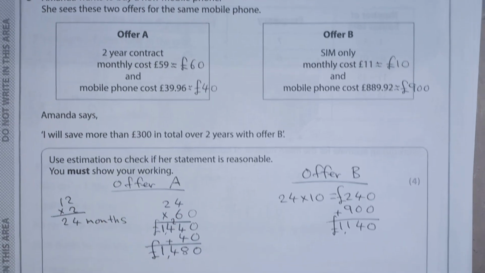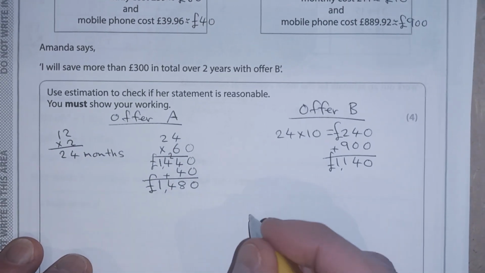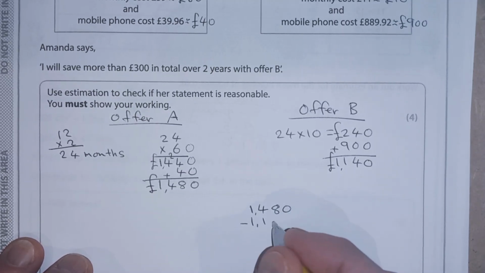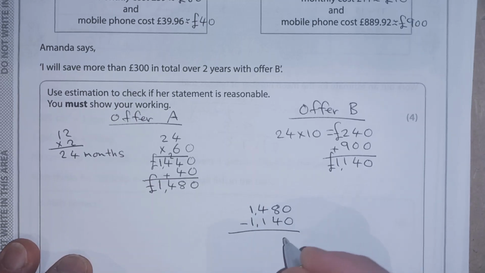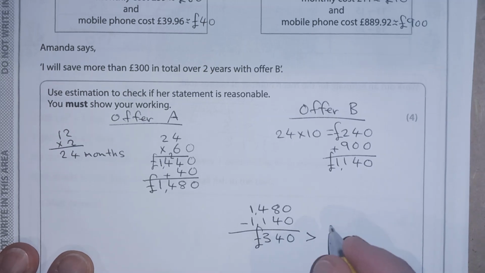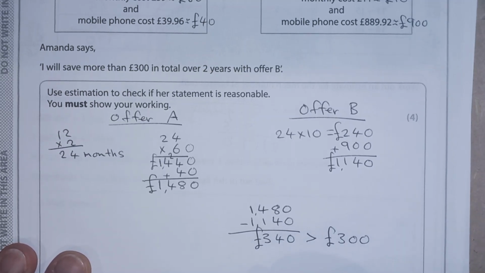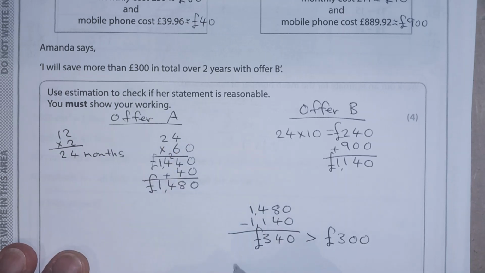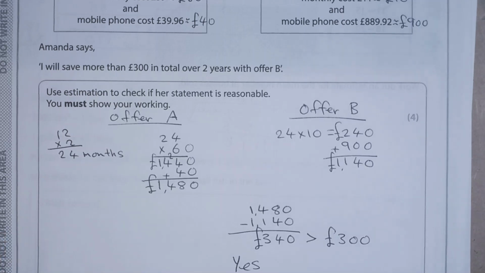And so she said that B would be cheaper, but she said she will save more than £300. Well, to find out how much she's saving, we'll take the more expensive one, 1,480, and subtract the cheaper one. 0 minus 0 is 0, 8 minus 4 is 4, 4 minus 1 is 3, 1 minus 1 is nothing. So we've got a saving of £340, which is more than £300. So check if her statement is reasonable. So we can say yes. Simple as that. We've got this figure. We're giving our answer.